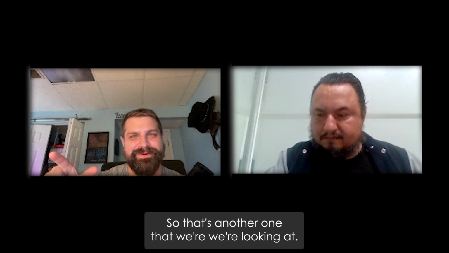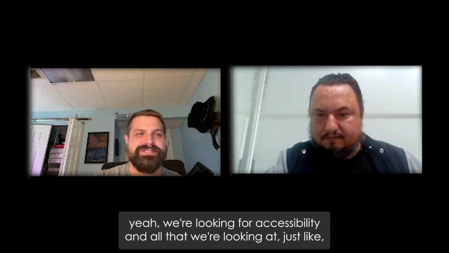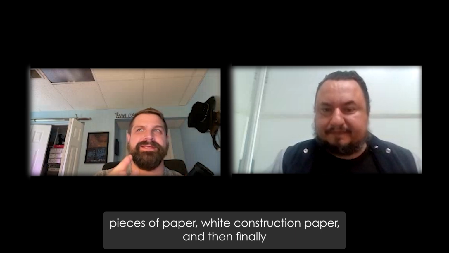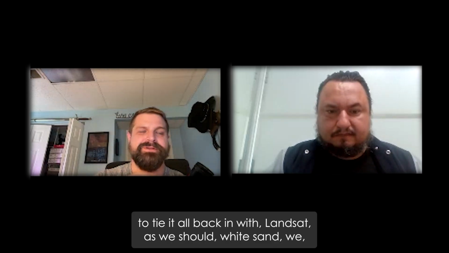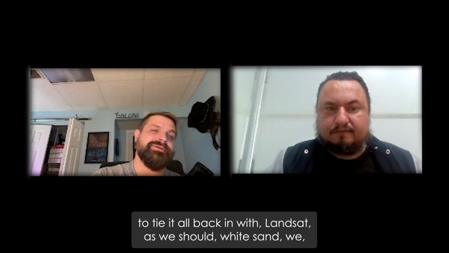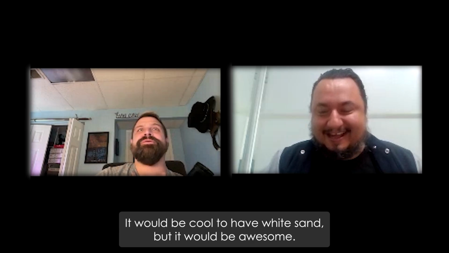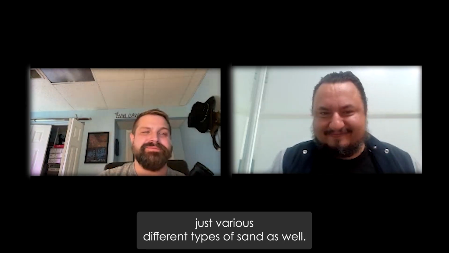So that's another one that we're looking at, and because we're looking for accessibility, we're also looking at white pieces of paper, white construction paper, and then finally, to tie it all back in with Landsat as we should, white sand. We will have to go to Quintana Roo for white sand. It would be cool to have white sand, but also various different types of sand as well.